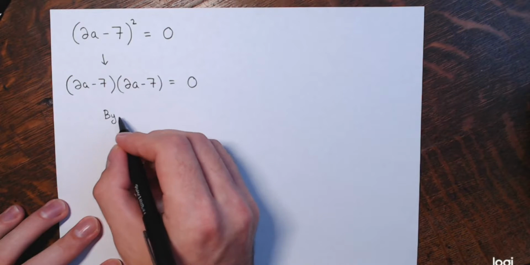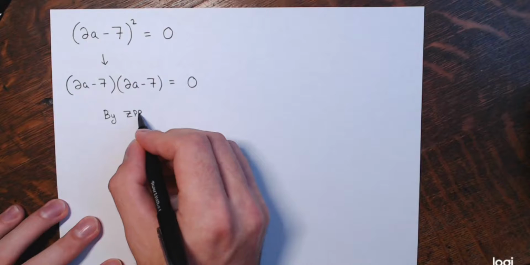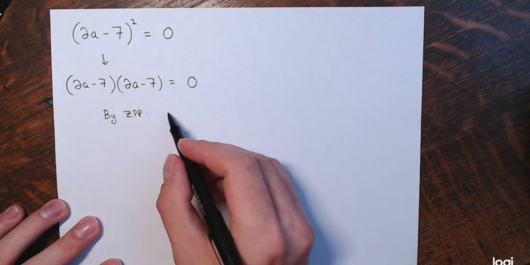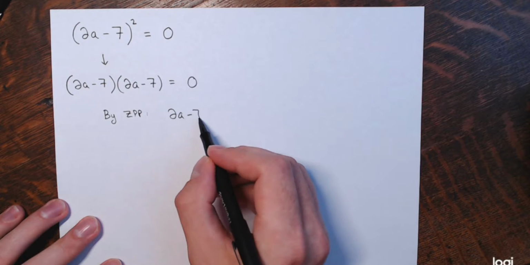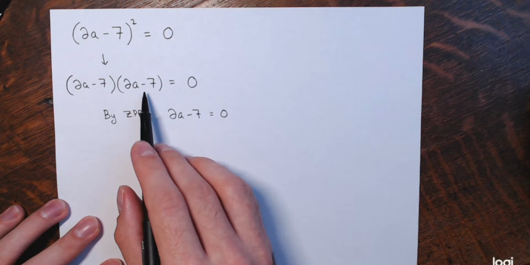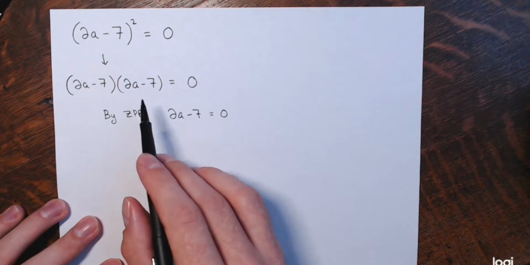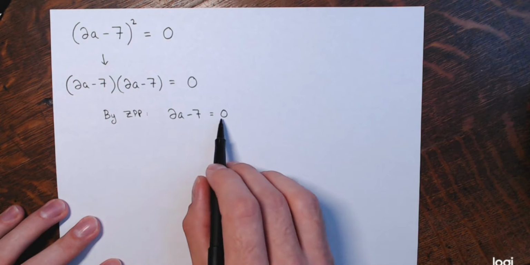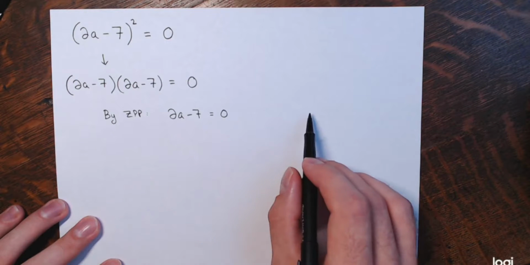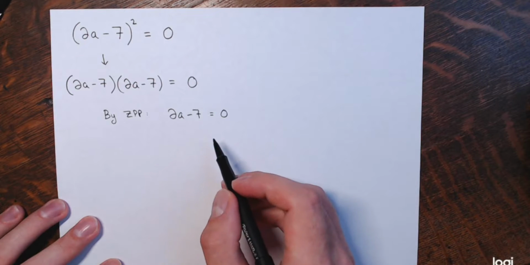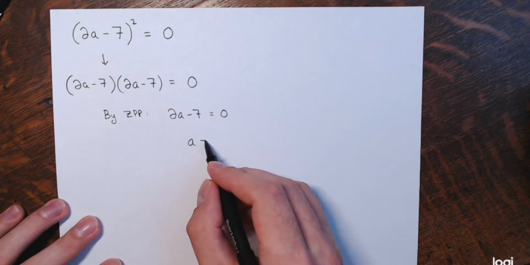So then by that zero product property, at least one of these factors is 0. So either 2a minus 7 equals 0, or 2a minus 7 equals 0 again? There's no need to repeat it. I've already written it once here, 2a minus 7 equals 0. So I'm only going to get one solution out of this. a equals 7 halves.